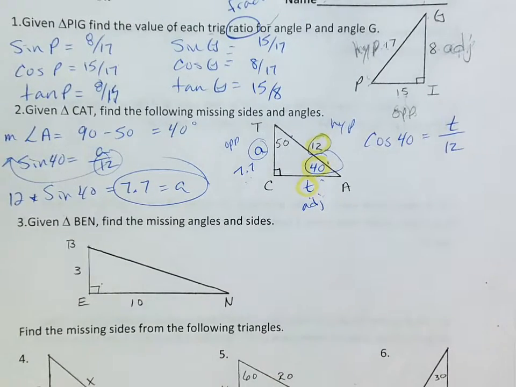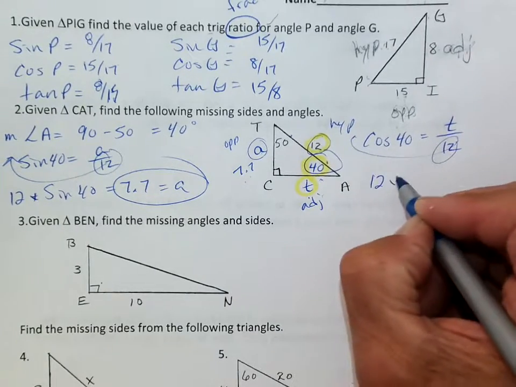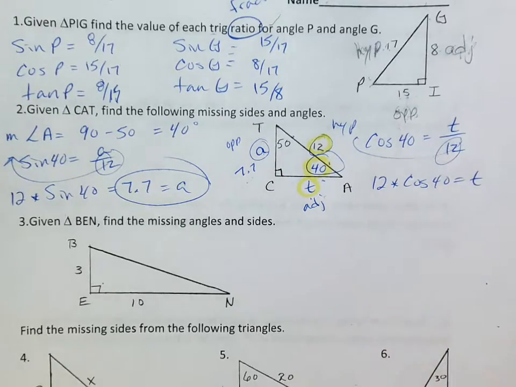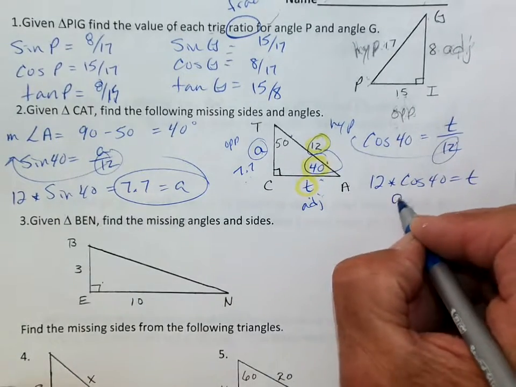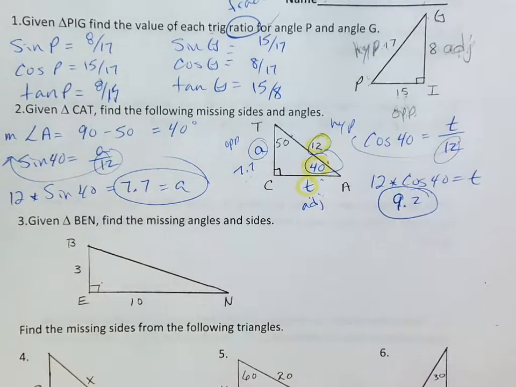Okay, how am I doing? Okay, multiply up the 12, put right there. 12 times the cosine of 40 is equal to t. I'm just going to use my calculator. 12 cosine 40. I get an answer of about 9.2. Okay, how's that? Thumbs up? So you can do this tomorrow, can't you? You can do this? No problem at all.